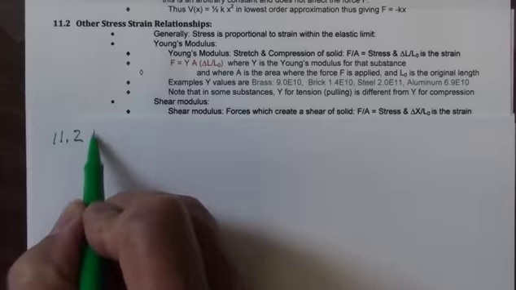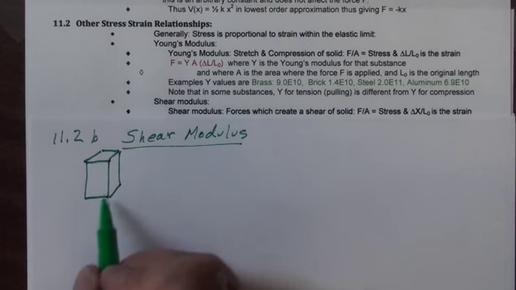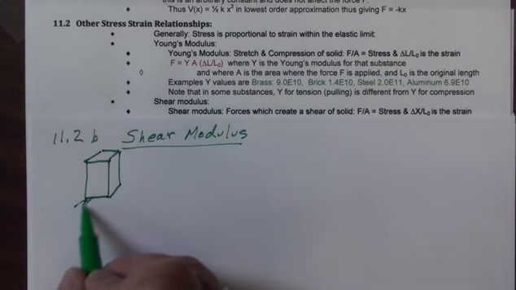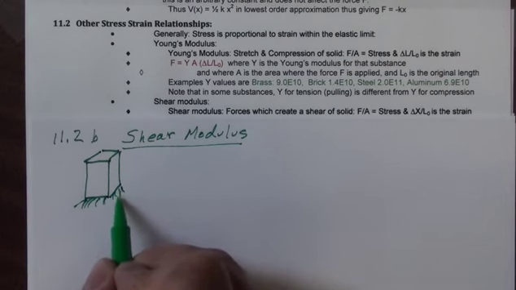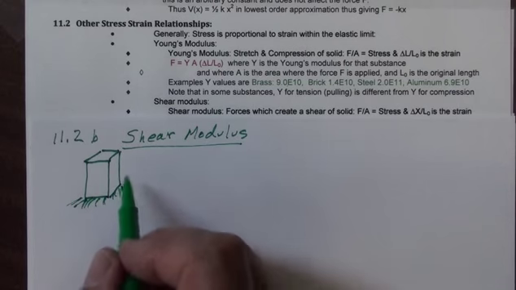The shear modulus means that we're going to take this beam, again, let's say out of brass or steel or some material like this, and we're going to anchor this down to the floor, either by glue or vise or something like that.